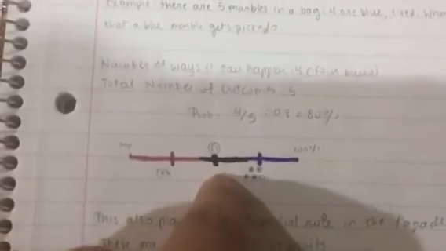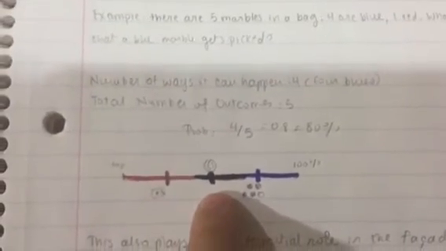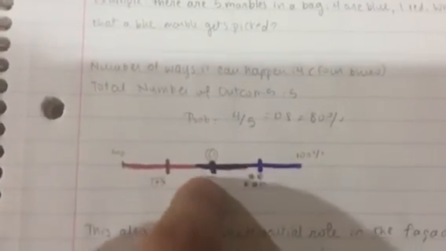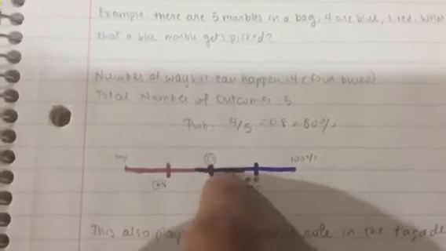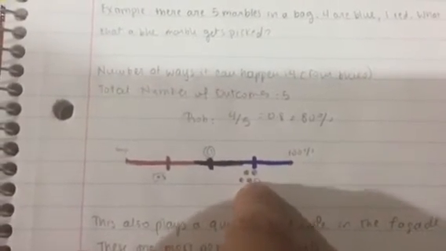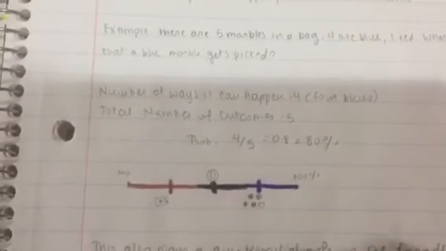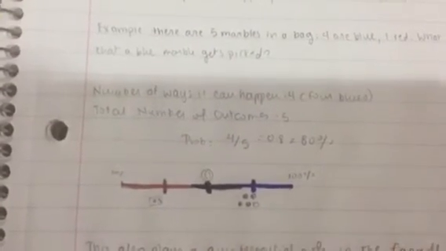Then we have here a 50-50, which a popular example again is a coin, where you get heads or tails, so this is 50%. And then over here, as it goes up more and more, it becomes more likely. Over here is 80%, which goes back to my point of 4 out of 5. The example right here, 5 marbles in the bag, 4 are blue, that's roughly 80%. And over here, 100% is absolute, definitive. You're sure that it's going to happen.